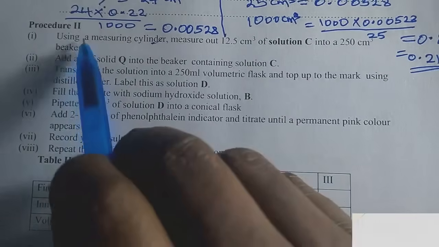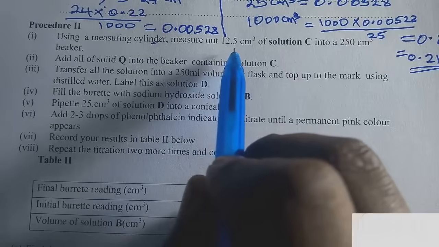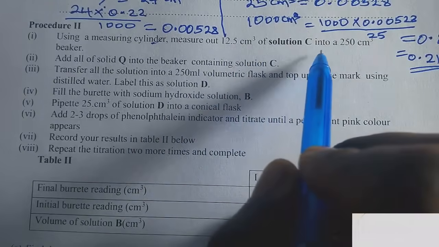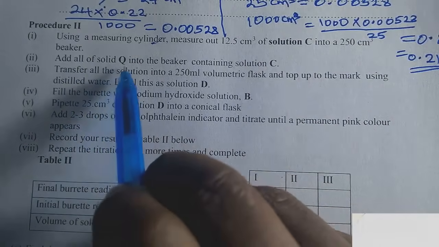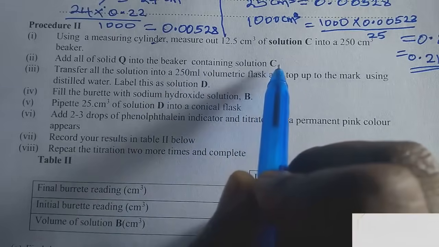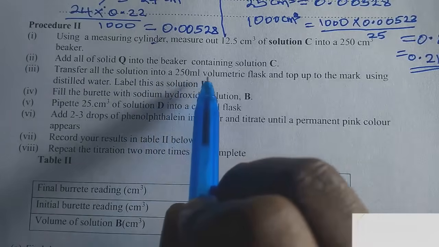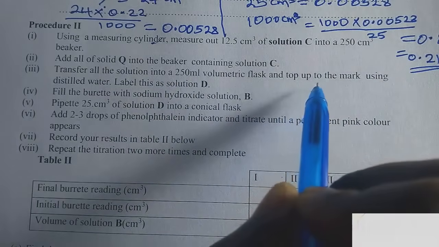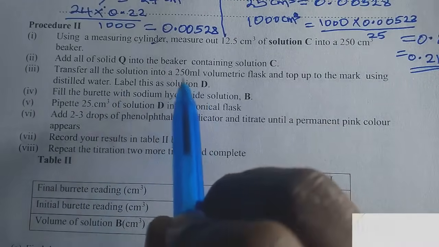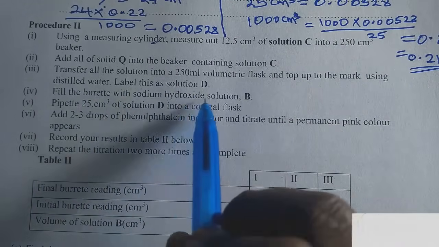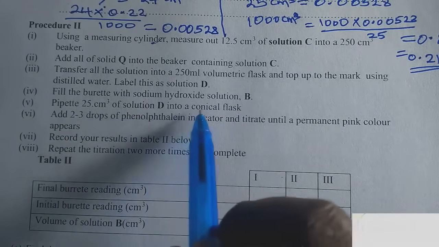Procedure 2. Using a measuring cylinder, measure 12.5 centimeters cubed of solution C into a 250 beaker. Add all of solid Q into the beaker containing solution C. Transfer all of the solution into a 250 volumetric flask and top up to the mark using distilled water. Label this solution D. Fill the burette with sodium hydroxide solution. Pipette 25 centimeters cubed of solution D into a conical flask.